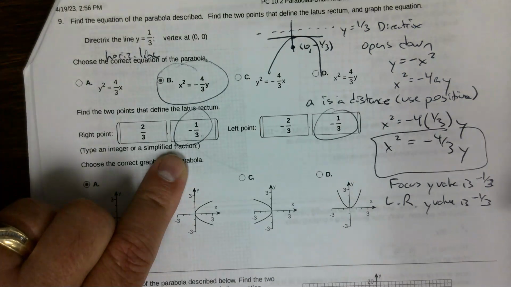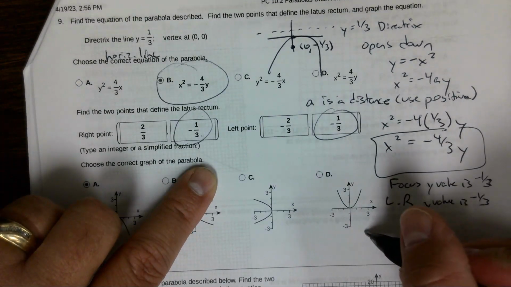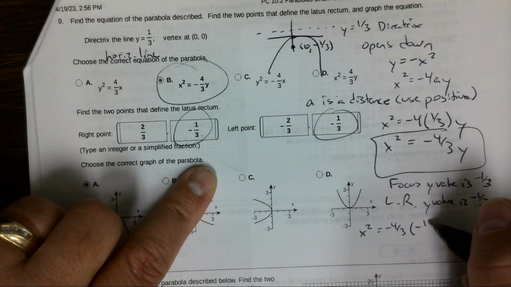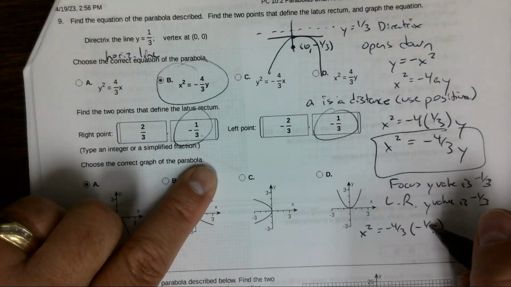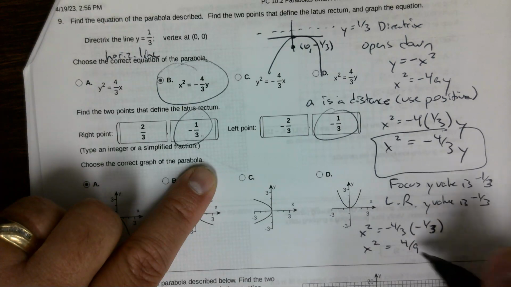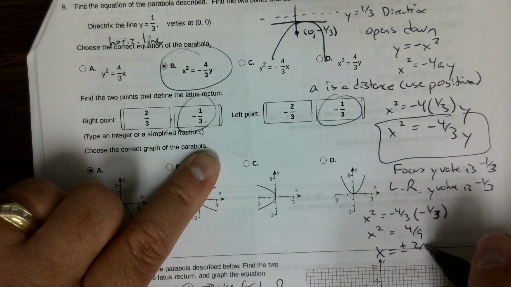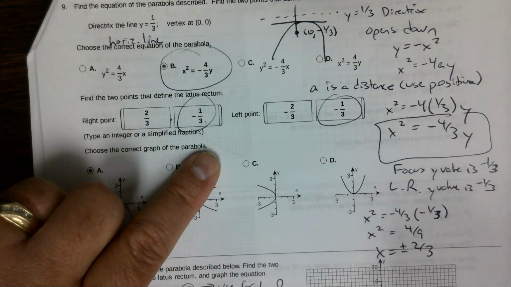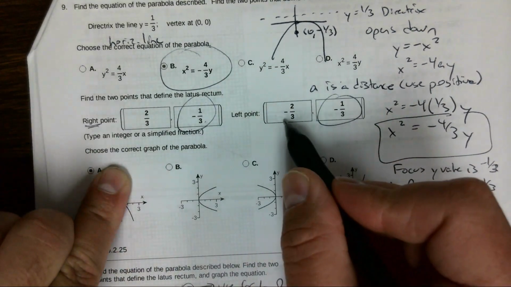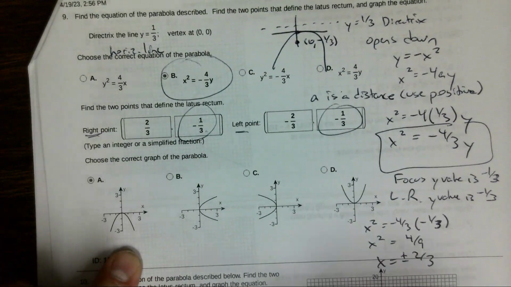So the next part is we plug that in here. So if you have x squared equal negative 4/3 times negative 1/3, then you have x squared equal 4/9. Then you got to take your square root, and so x is plus and minus 2/3. And so that's why it's 2/3 for the right point and negative 2/3 for the left point. And it was this graph.